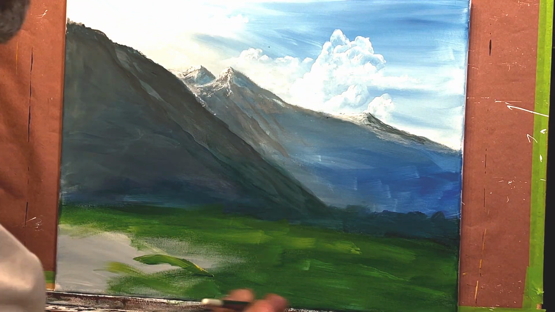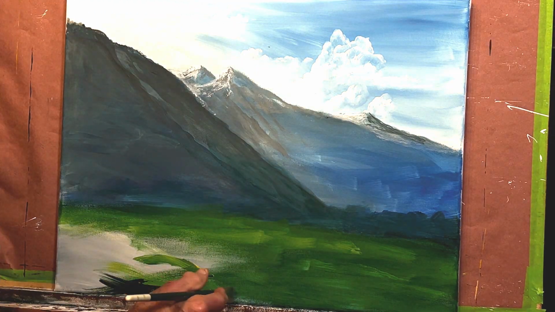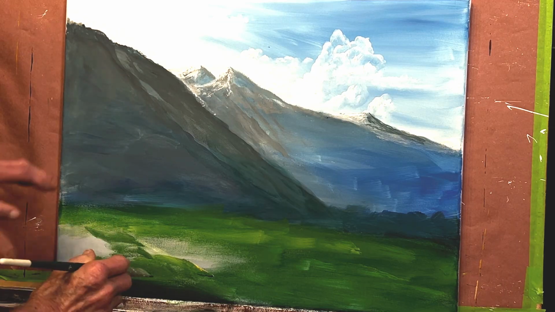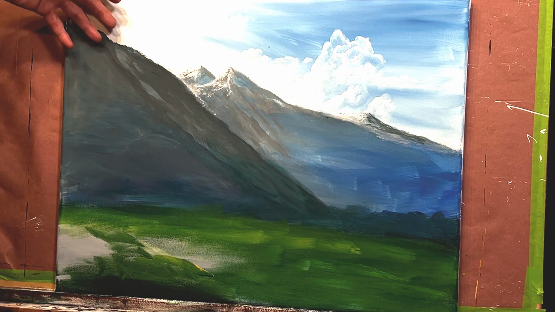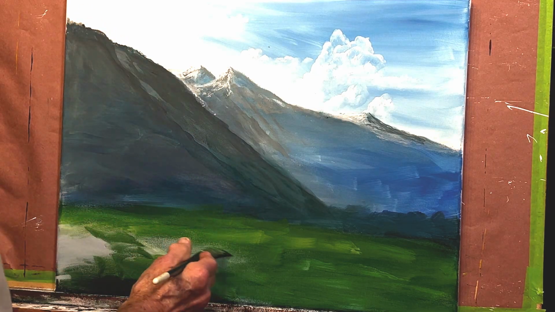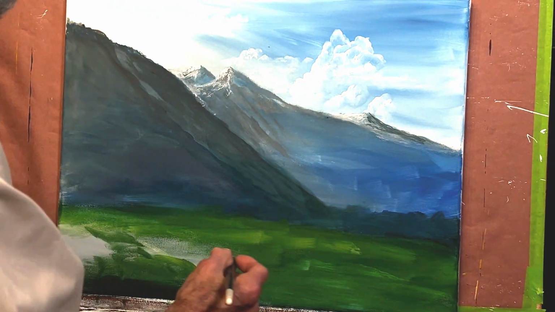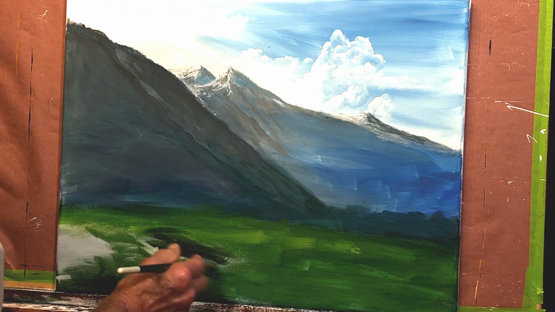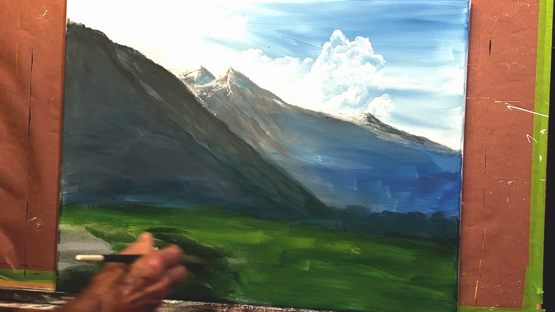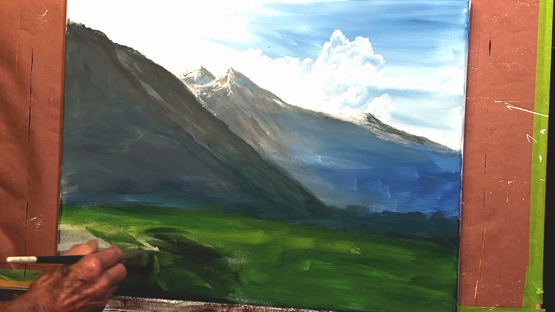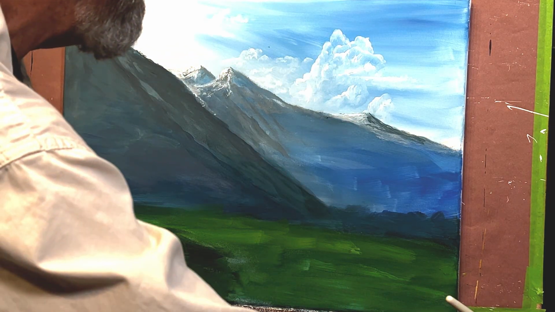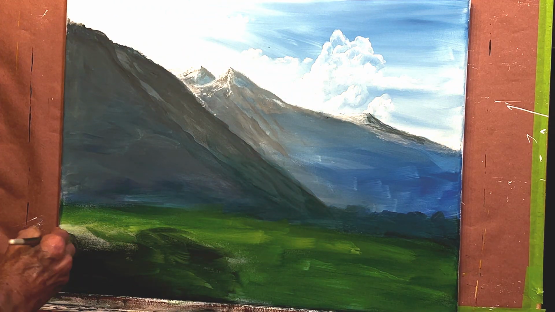And back over in this area is pretty much in shadows. It's pretty much in shadows from these trees because the sun's coming in from this direction and laying shadows out across this grassy knoll right here. So we'll get a little bit of dark in here, and we'll come in here in a little while and we will put the highlights in.